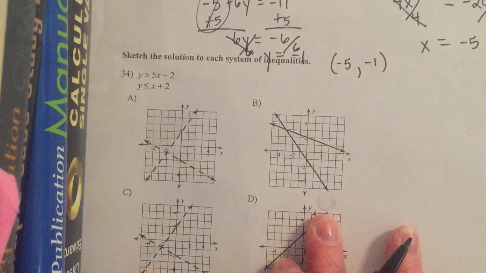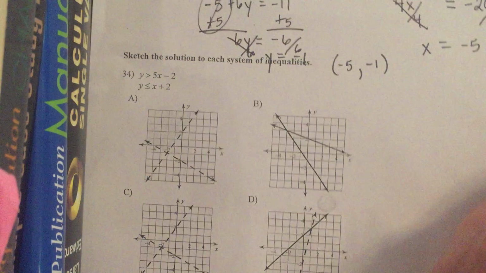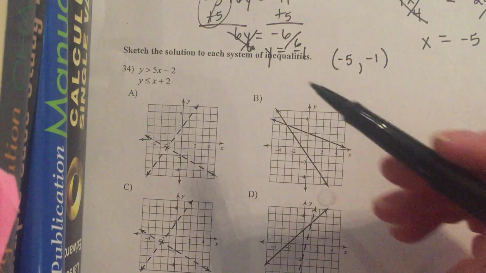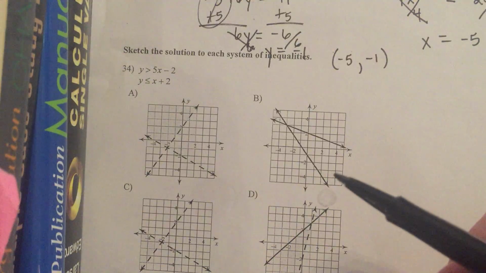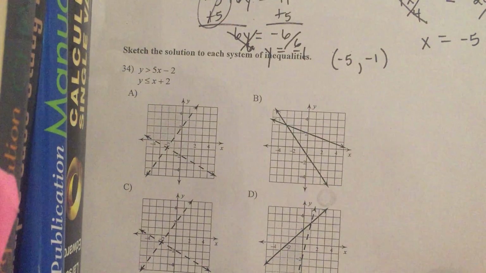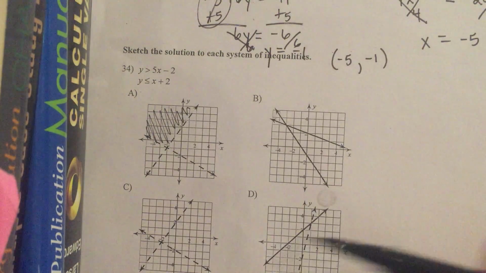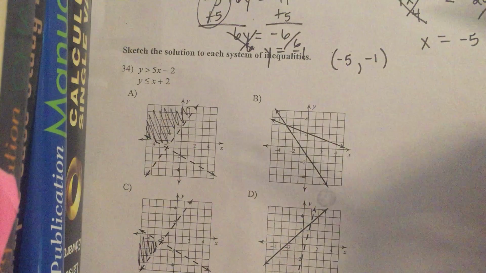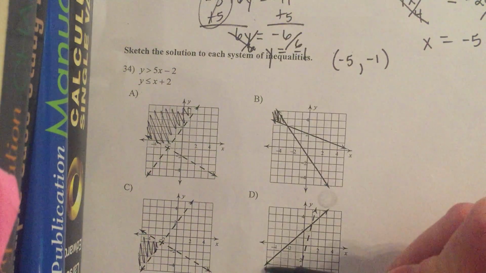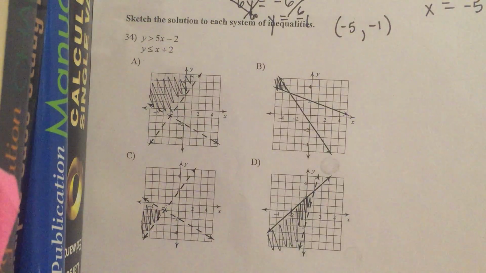Okay, number 34. We want to sketch the solution to each system of inequality. So graphing these like they were in slope-intercept form, but we have to pay attention to where we have solid or dotted lines. And I know in the video this is hard to see where the shaded regions are. So this is one shaded region, this is one shaded region, that's a shaded region, and that's a shaded region. It will be darker and more clear on your final that we've copied.